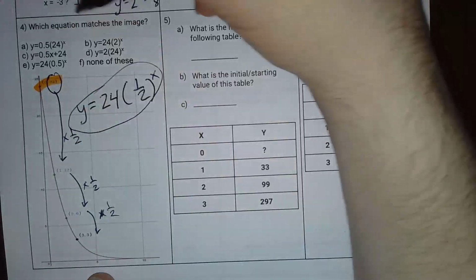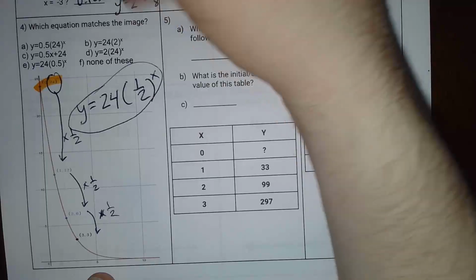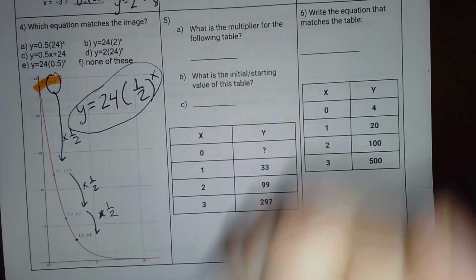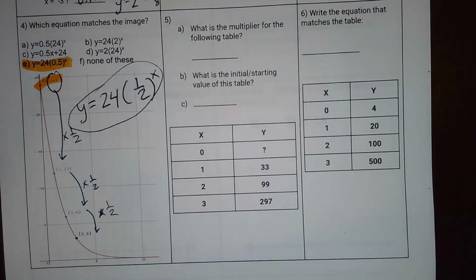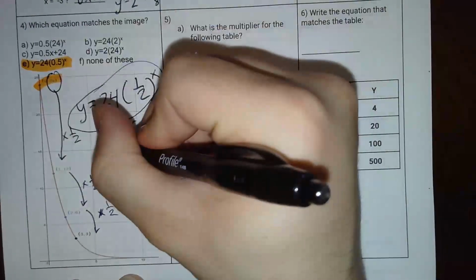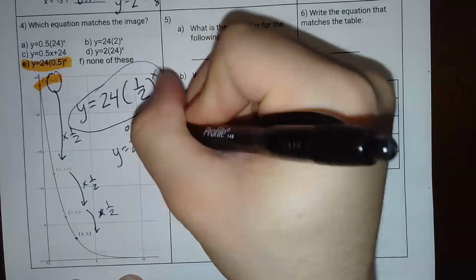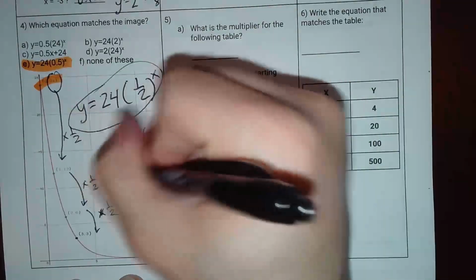Now, which one matches this equation? The correct answer would be letter E, because this can also be written as y equals 24 times 0.5 to the power of x. So that was correct. Letter E was the answer.